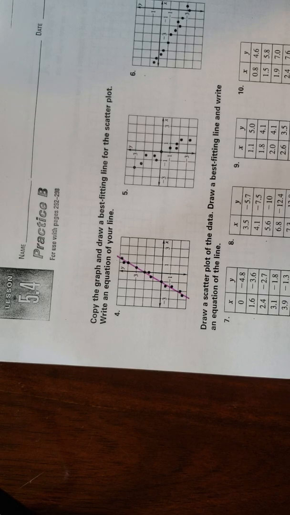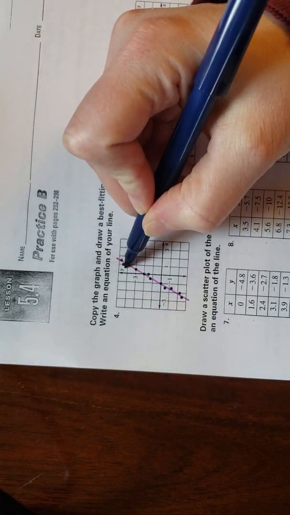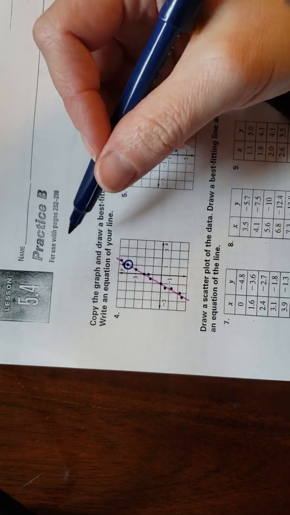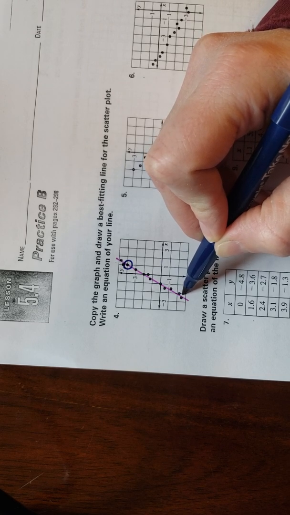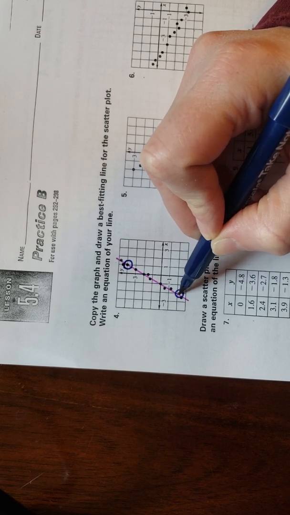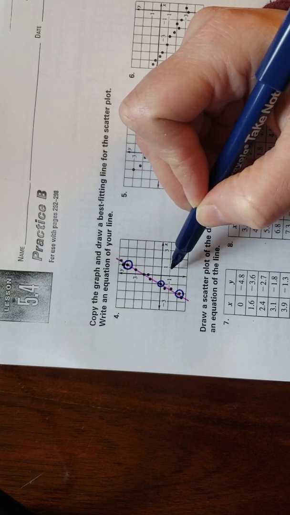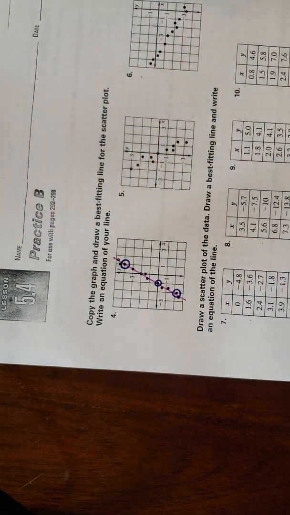Okay, so step 3 is to choose 2 points that are either on or very close to the line. So what I mean by that is, see this one? That's like right on the grid lines, right? And let's do one that's far away. This is very close to a grid line too. This one's actually really close too. I could probably use any of those, right? Okay, but I like the ones that are farther away from each other.